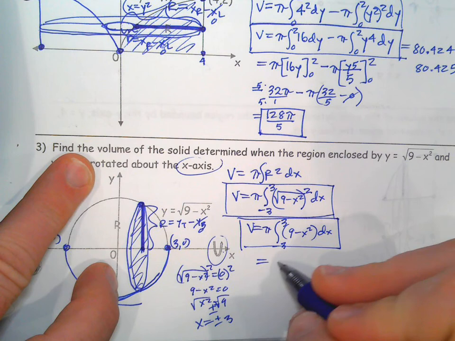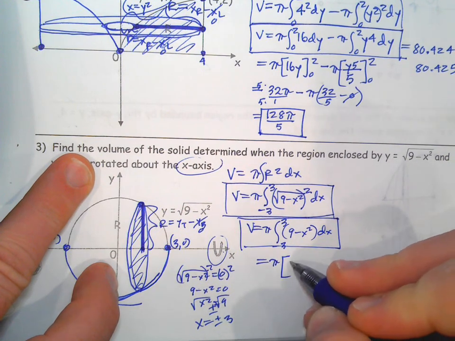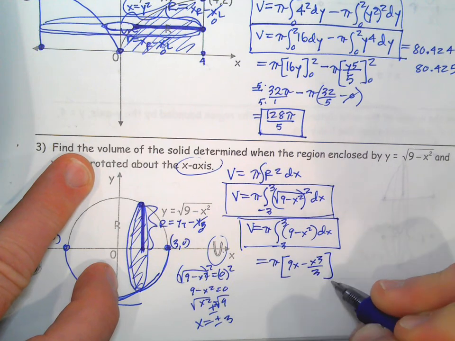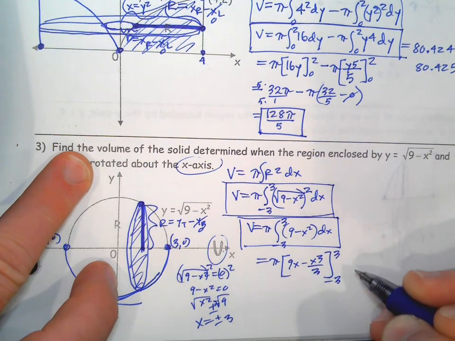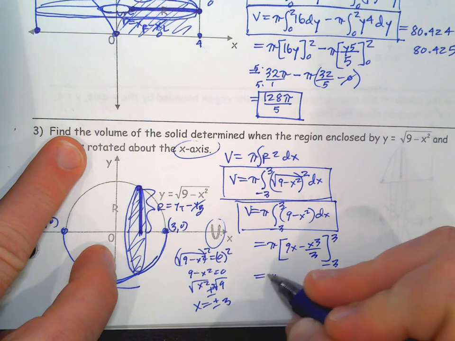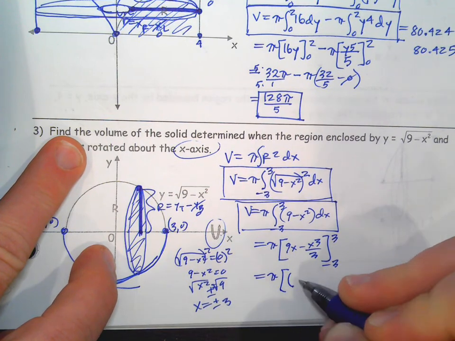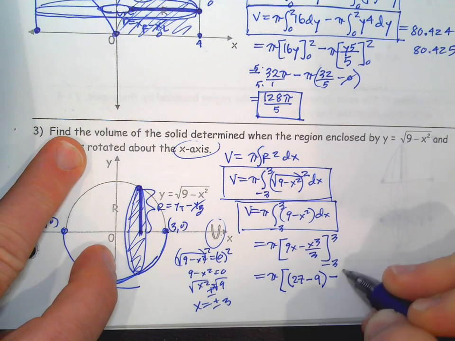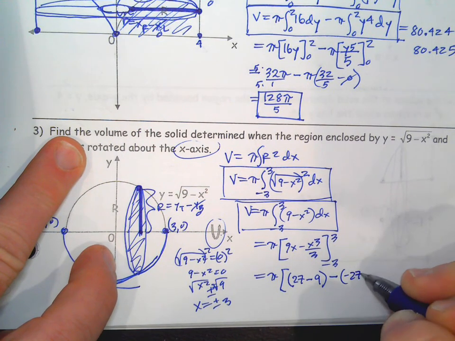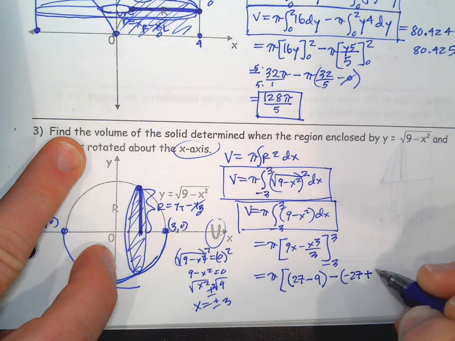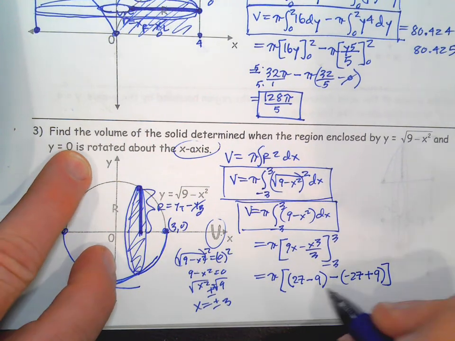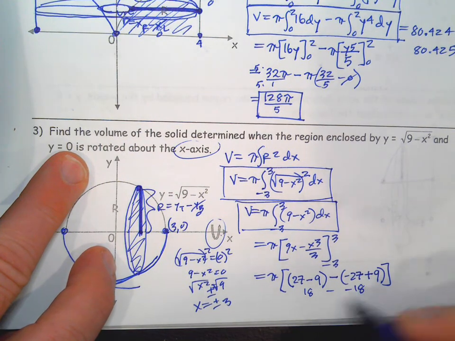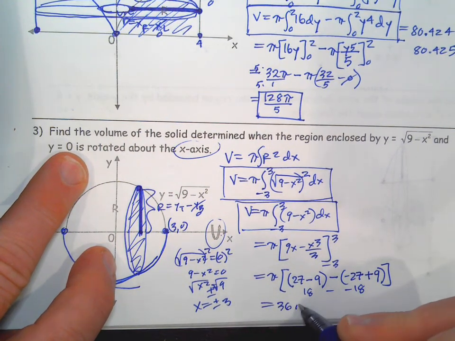If we're going to integrate it, antiderivative of 9 is 9x minus x cubed over 3, negative 3 to 3. Plug 3 in, we get 27 minus 27 over 3 is 9, minus negative 27 plus 9. So this is going to be 18. This is going to be minus negative 18. So that's going to be 36 pi.